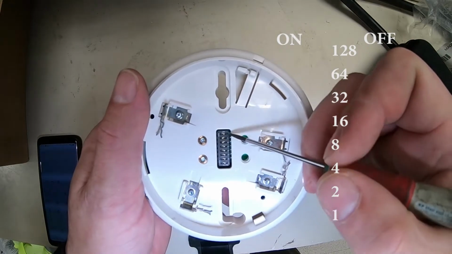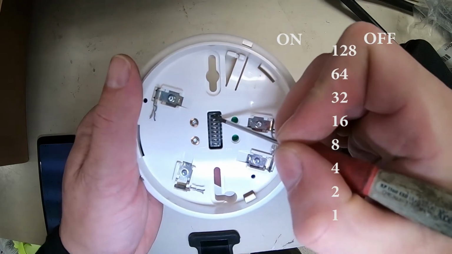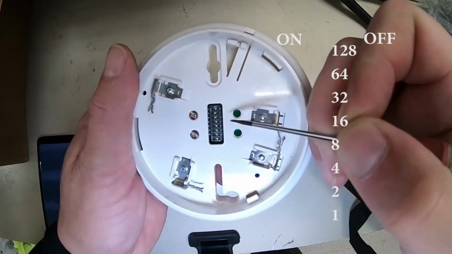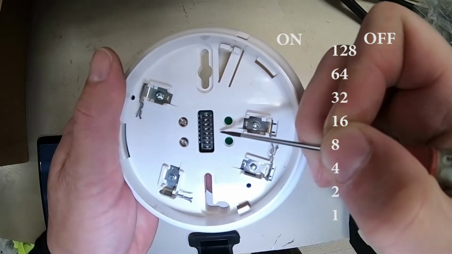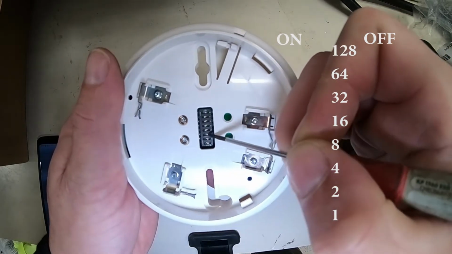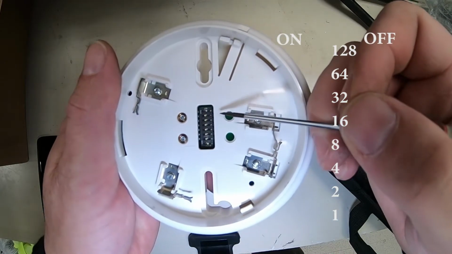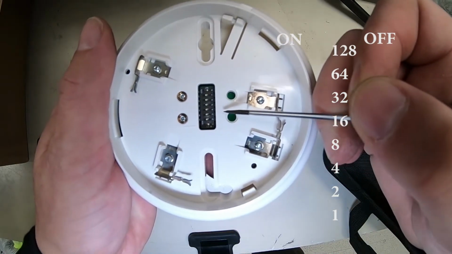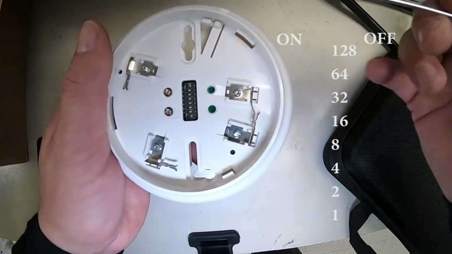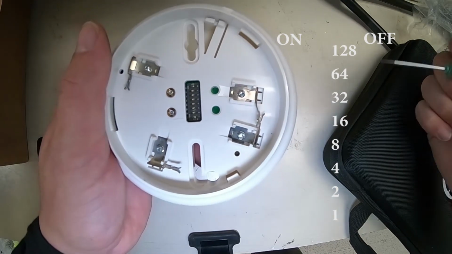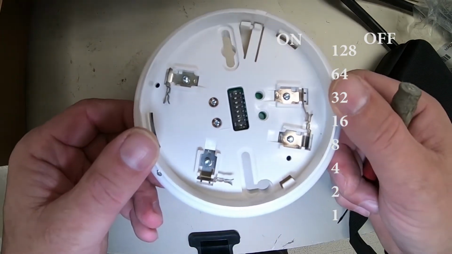M2-126. So for the purposes of this, we know that 128 is going to be off because that number is too high. So we make sure that's off. Then we're going to turn on 64, 32, 16, 8, 4, and 2. If you add up 64, 32, 16, 8, 4, 2, you'll come up with 126. Make sure the 1 is off. Okay. So now you have 126. This is now addressed to M2-126.